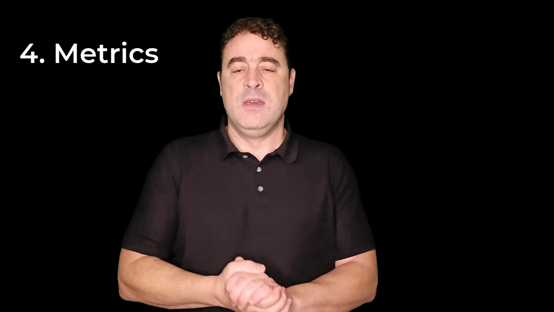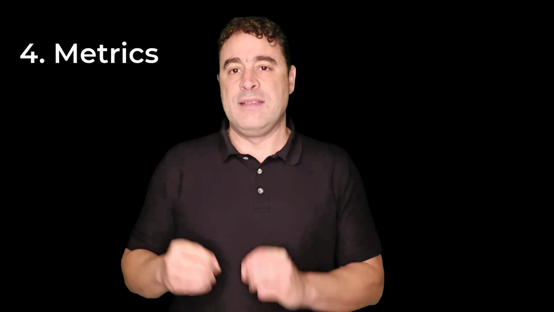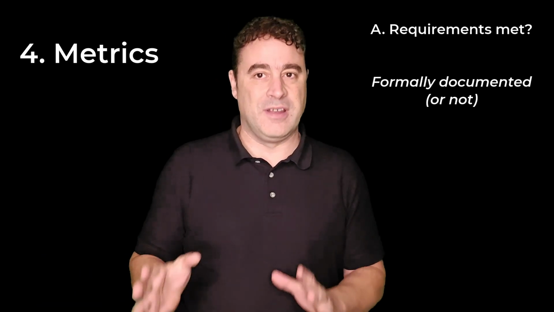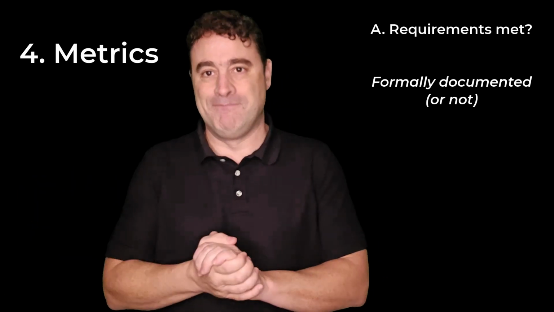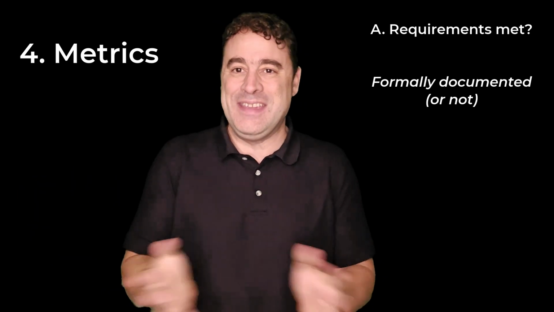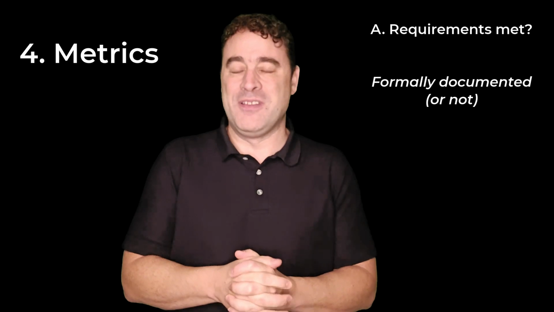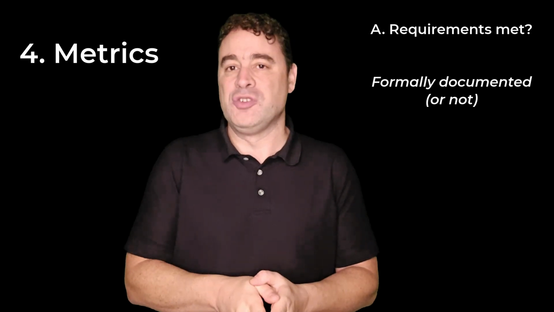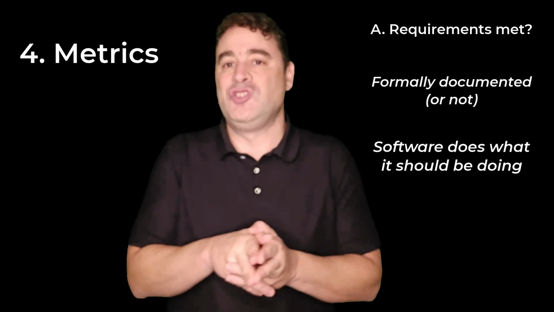People are going to usually do three different things. First, they're going to make sure that their requirements are being met. Whether the requirements are actually documented or not is another topic. I mean, certainly some people are doing better jobs than others, but at the very least, they want to make sure that the software does what it should be doing.